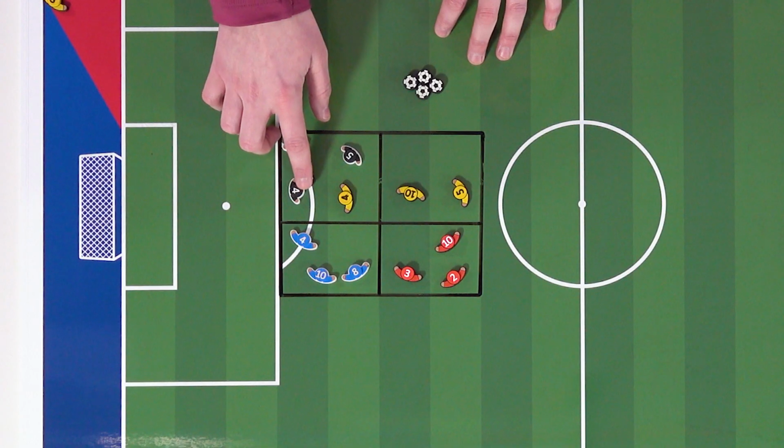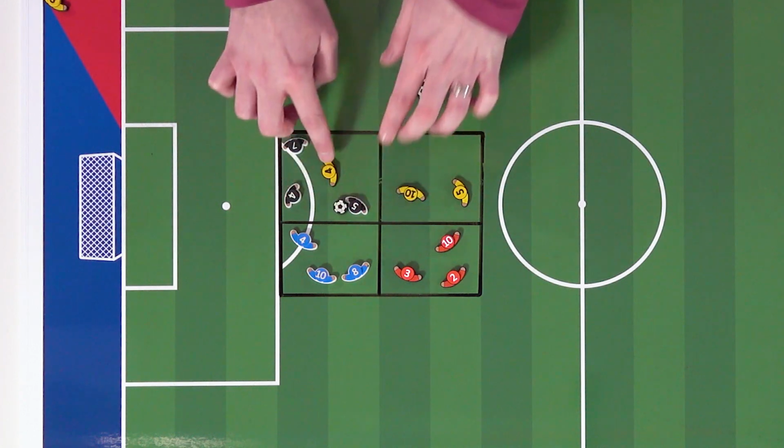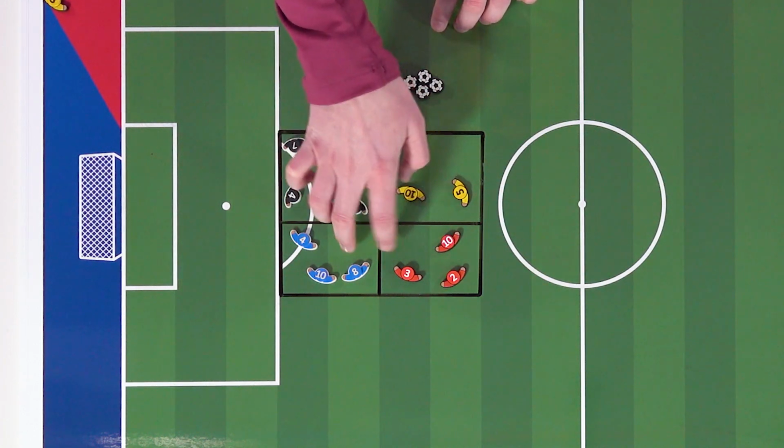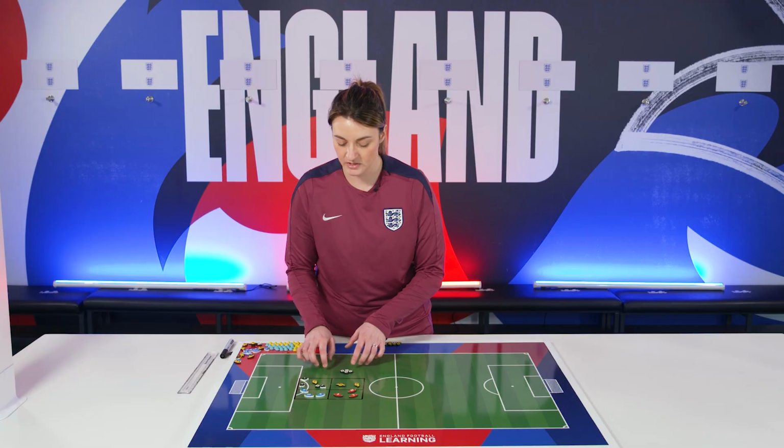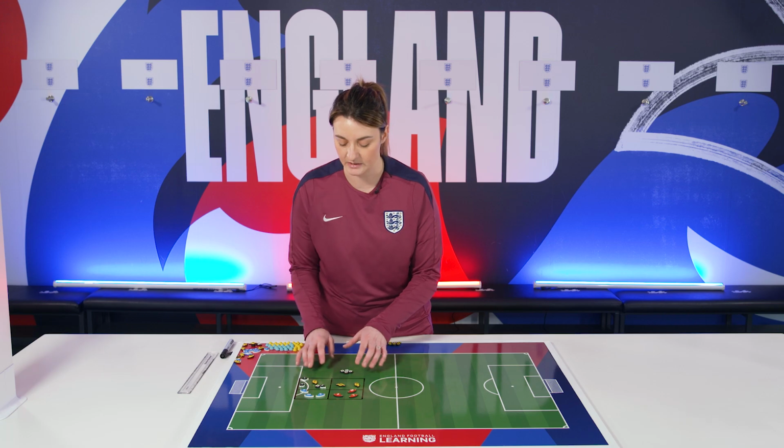Because we're working in tight spaces this week, we're going to put a bit of a condition on the game that there has to be 3 passes within your square before you can play it out into one of the other squares. So you can see we're locked into our own square in this game. We can't rotate into any of the other squares. So we've completed 3 passes as a black team past this pressing player. So now we can release it into one of the other 2 squares.